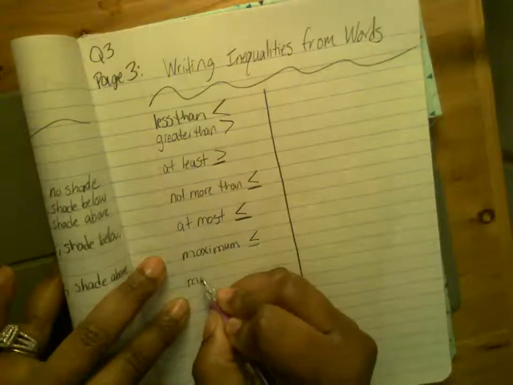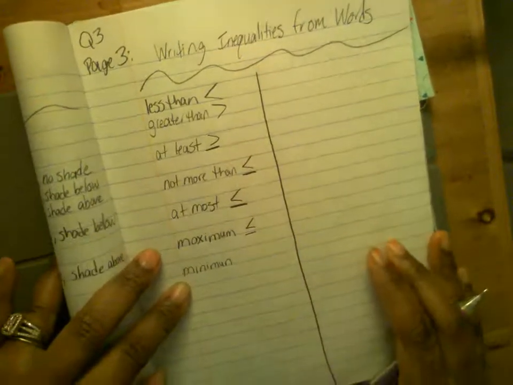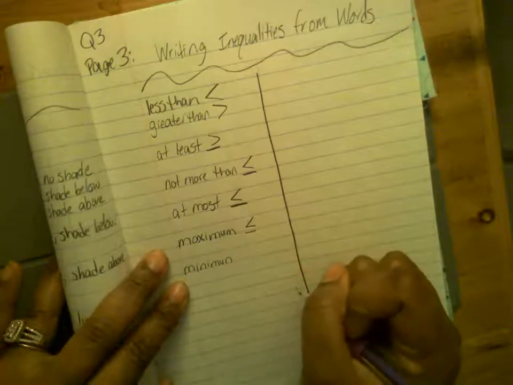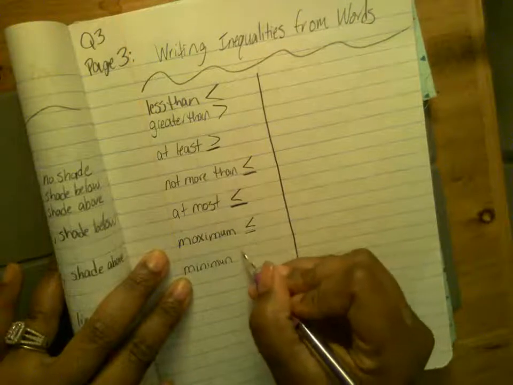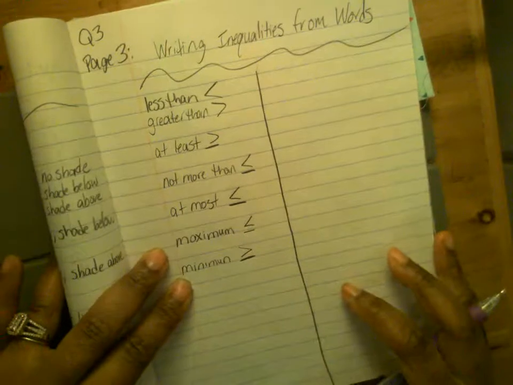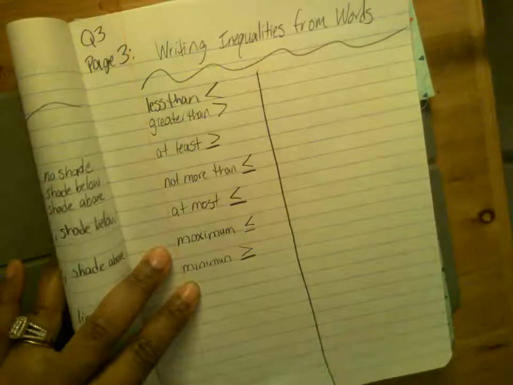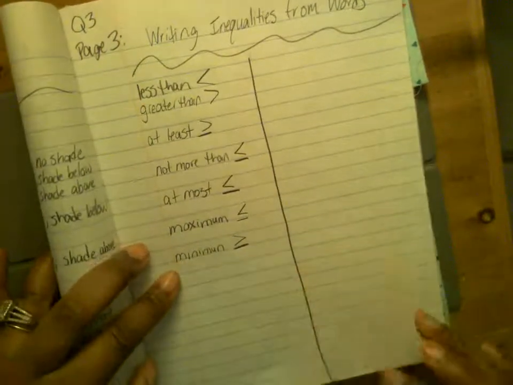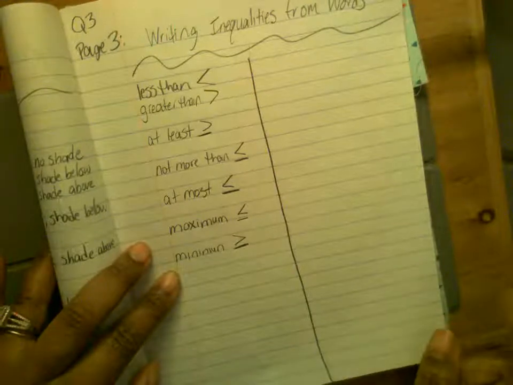Minimum. If the minimum grade that you can bring into your house is a B, then that means you either have to make a B or greater than a B. Your grade can equal a B, or it has to be greater than a B, if that's the minimum requirement. Greater than or equal to.